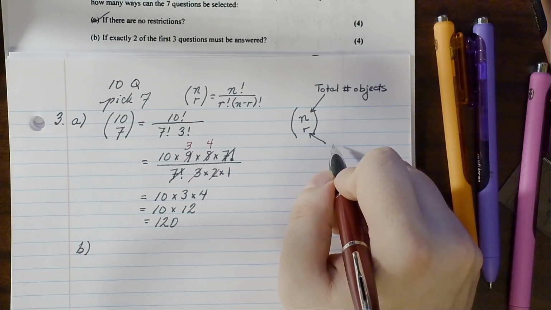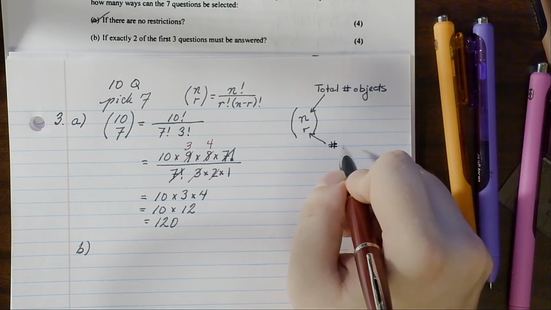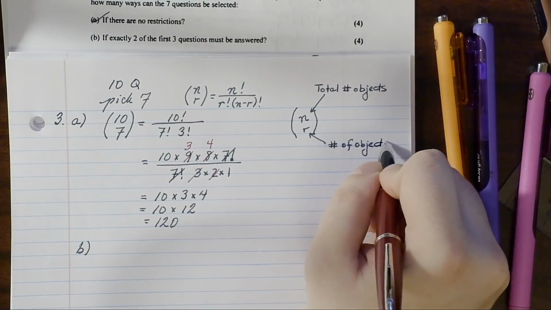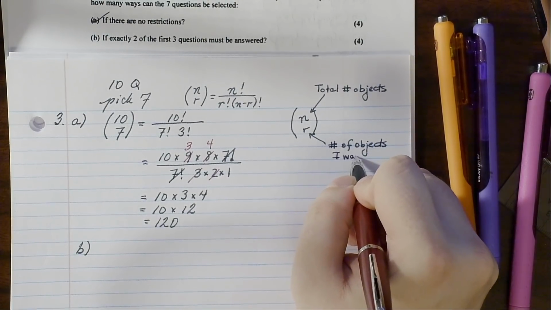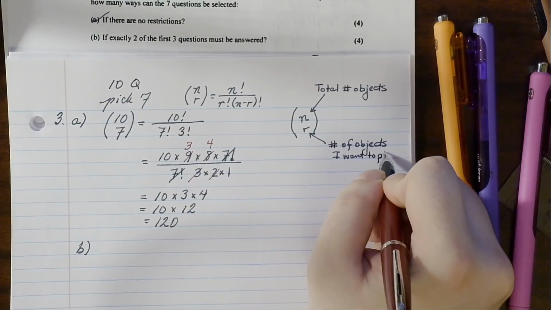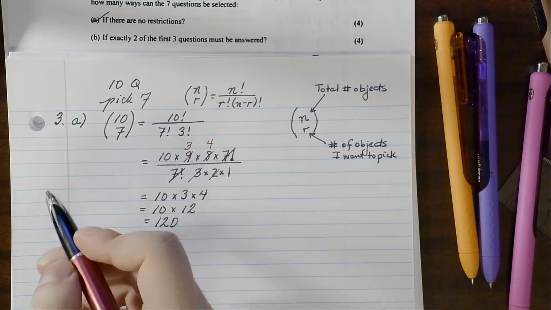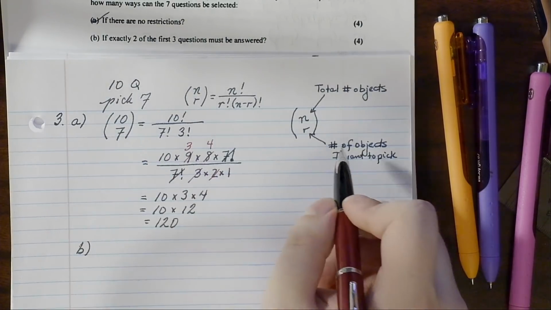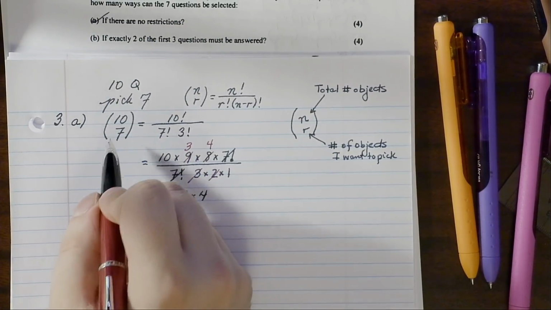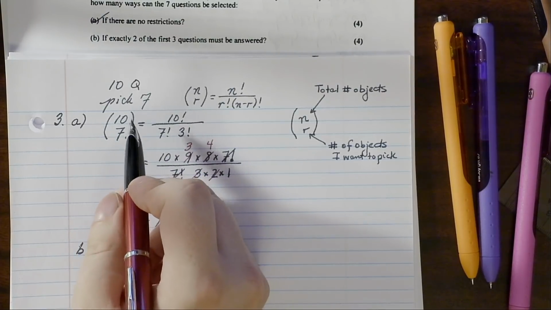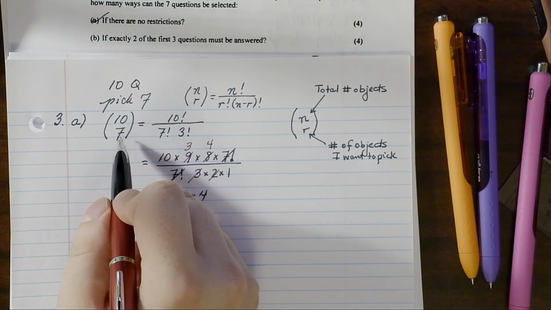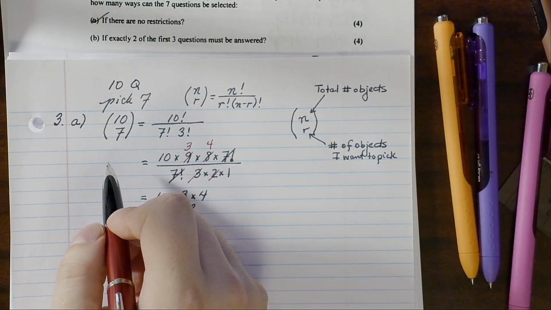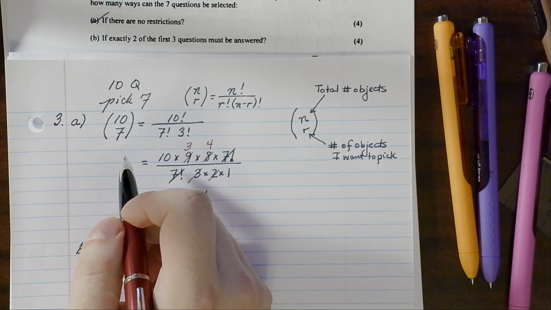So this is the number of objects I want to pick. So when I say that, there's 10 total objects. And here, this is the 7. This is telling me the number of objects I want to pick. So I have 10 questions in total, and I'm going to choose 7 of those. Does that help, Owen?